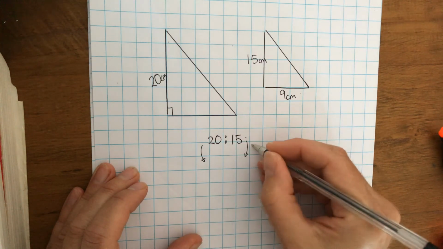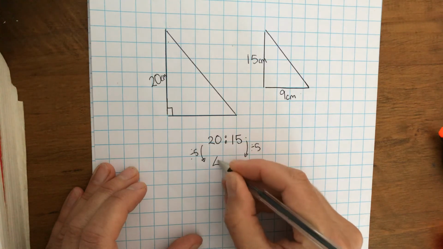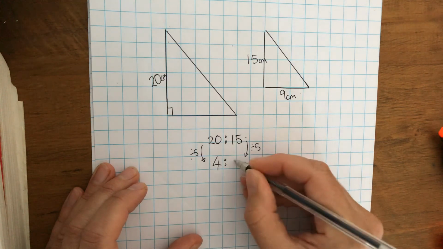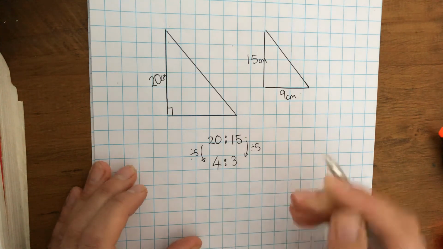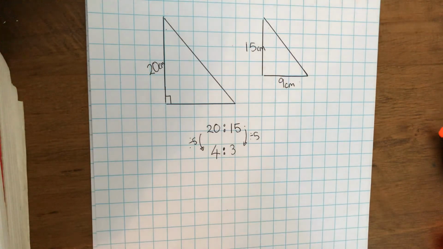Simplifying that, what times table are they both in? They're both in the 5 times table. How many 5s in 20? It's 4. How many 5s in 15? It's 3. Now I always also tend to write the ratio the same as we see the shapes. So it's in that order, the same as we see the shapes.